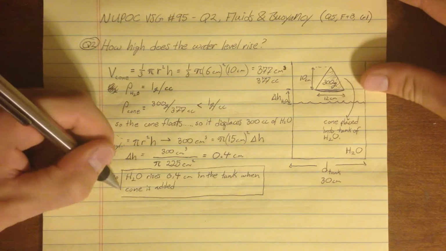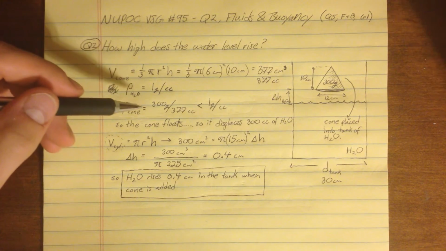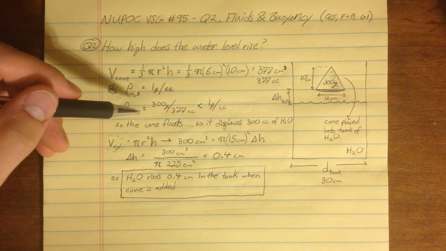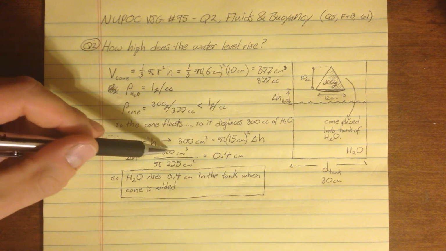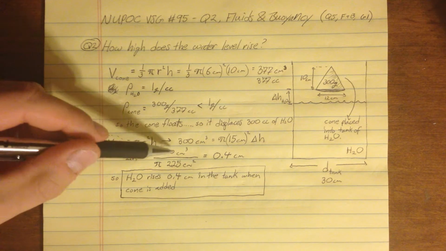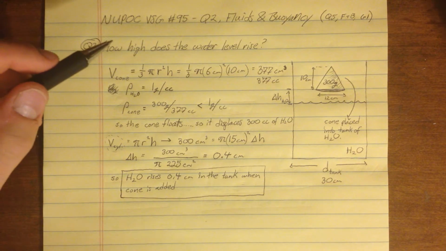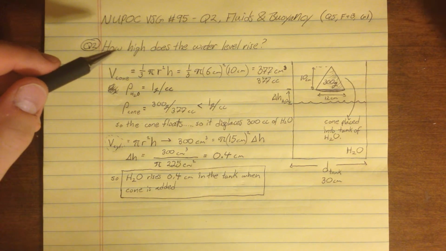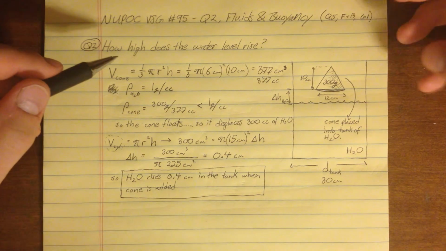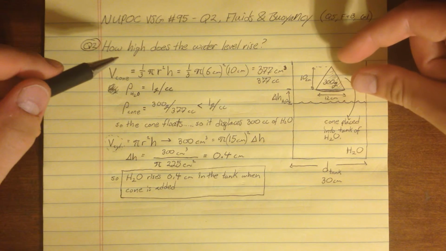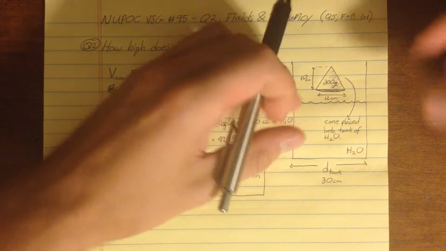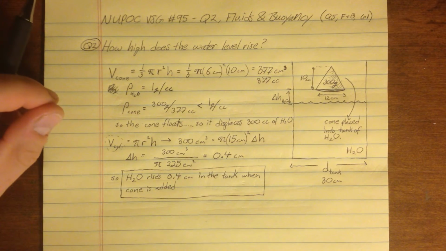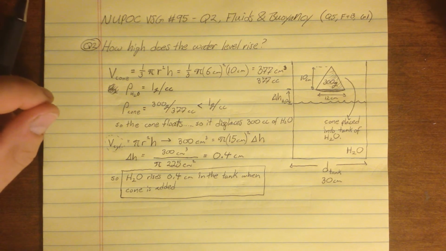Okay, and of course, if the cone was more dense than water and it would sink, then it would displace its volume in water. So it would displace 377 cubic centimeters, and so we would have just used 377 right here instead of 300. And so it would increase the height of the water a little bit more than it does, which makes sense. Like if you have an object that floats, and then you force it underwater, you take it and you grab it and you pull it underwater like a ball or something, the water level goes up, right? So that's that difference in the amount of water it needs to displace to float and the amount of water it actually displaces if it's completely submerged.